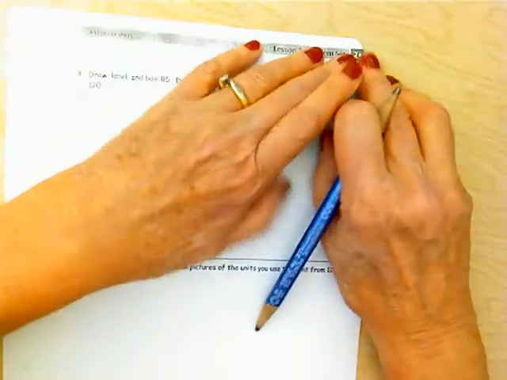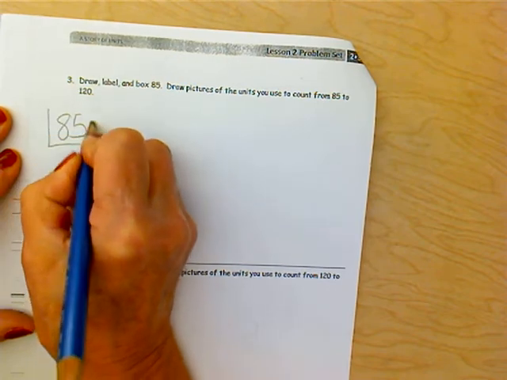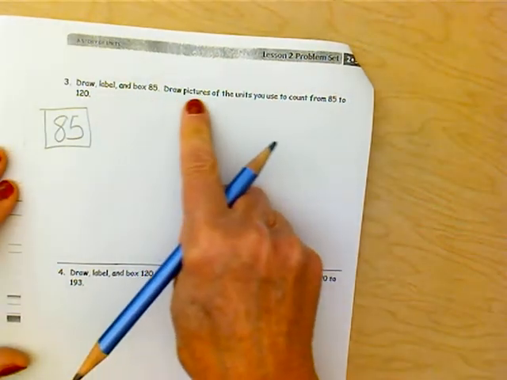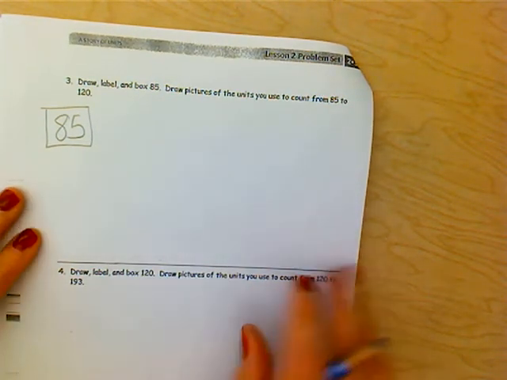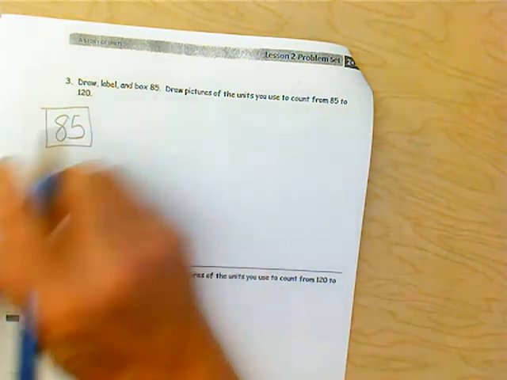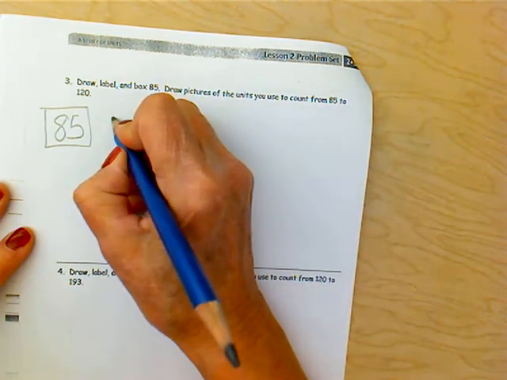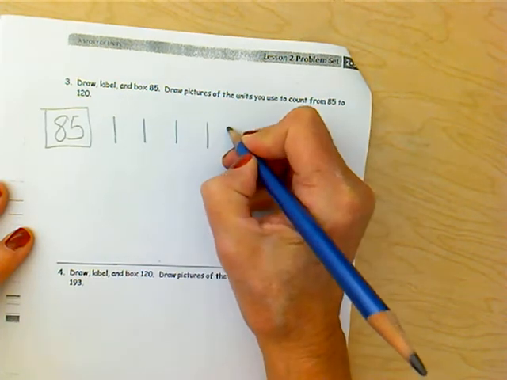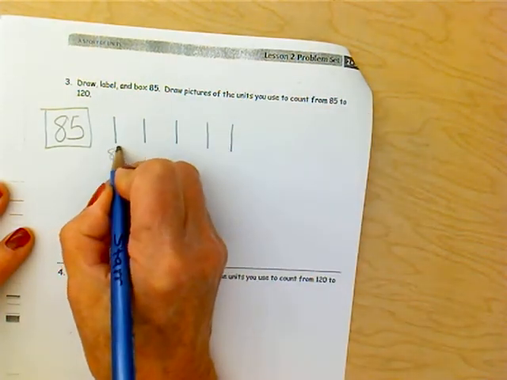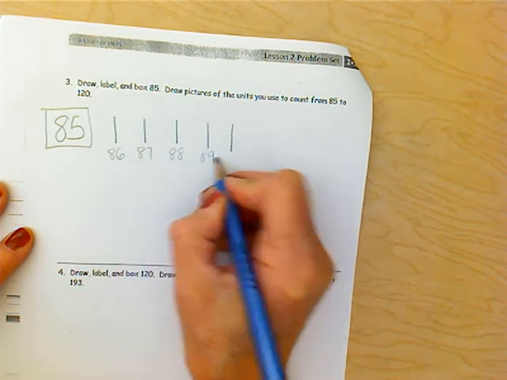Let's continue. This time we're going to start at 85. I'm just going to make that 85 in its own little box, okay? And I need to draw the units that will get me from 85 to 120. Well, let's see. Let's get from 85 to 120. So I think I'm going to add enough ones that I can get to 90. So that would be 86, 87, 88, 89, and 90.